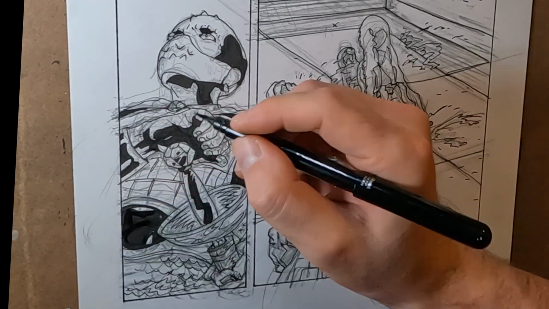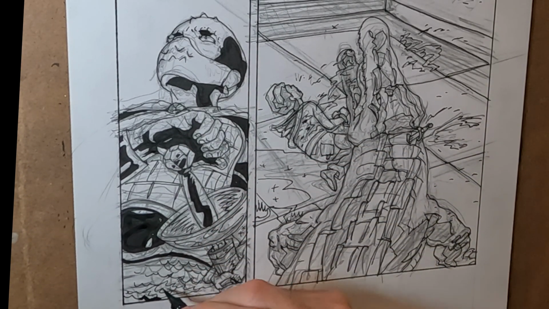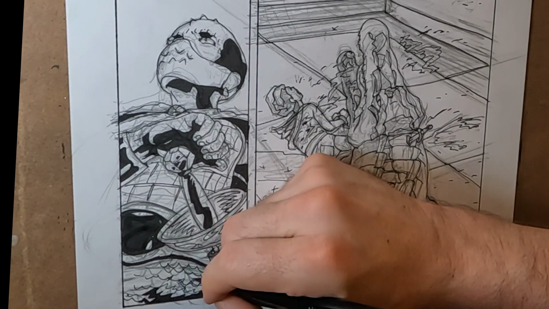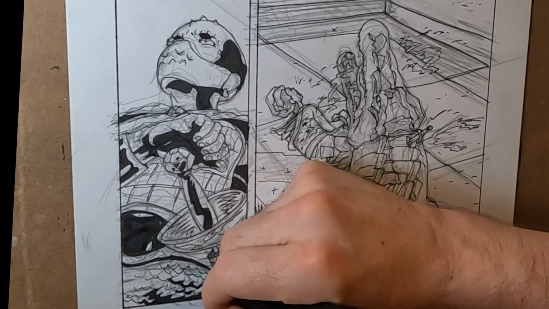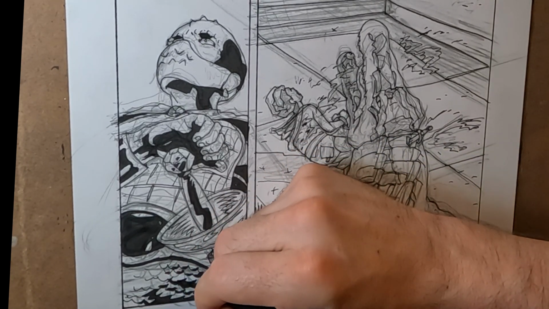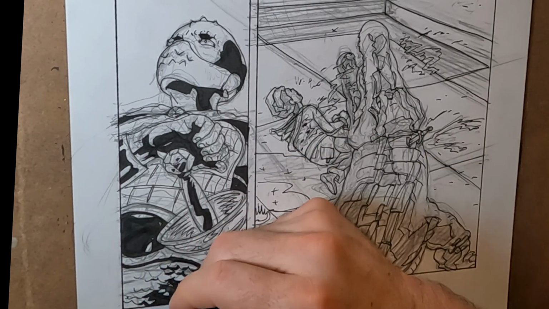The shadow here on her chainmail skirt, the amount of black I put on her belt there, that is all simply because her sword is right there, and I want it to stand out from the background.